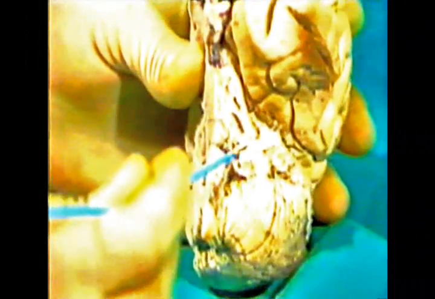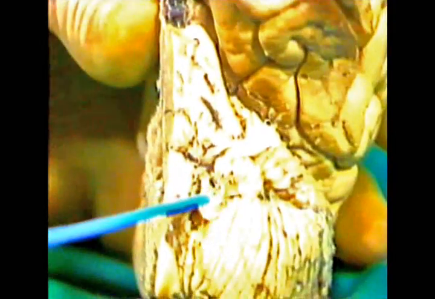This is the cerebellopontine angle. This is the opening of the lateral recess of the fourth ventricle. This is the choroid plexus bulging through this opening. This is the flocculus.